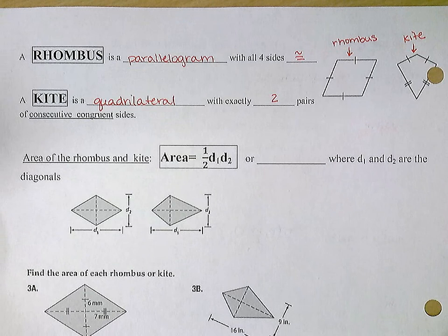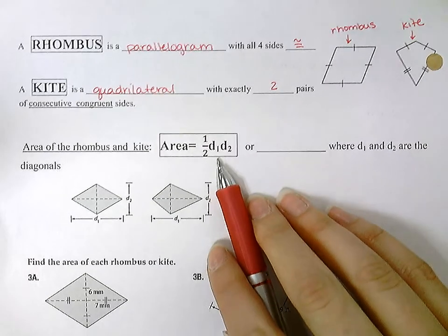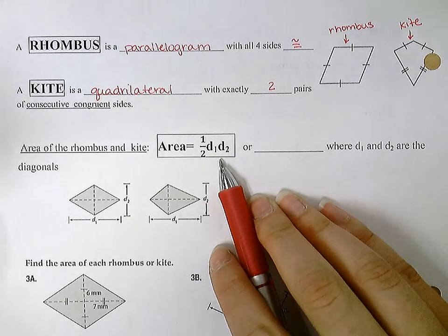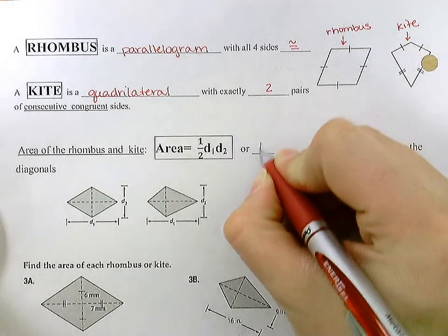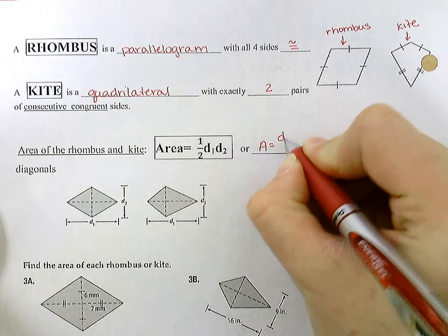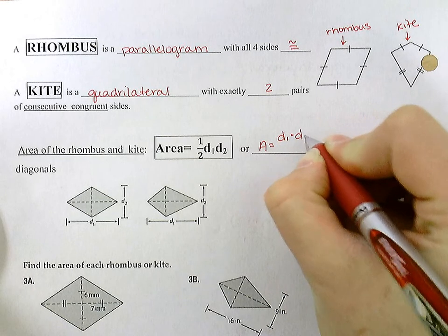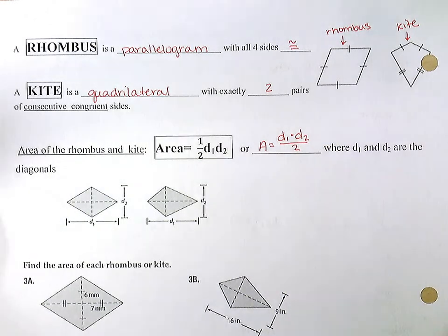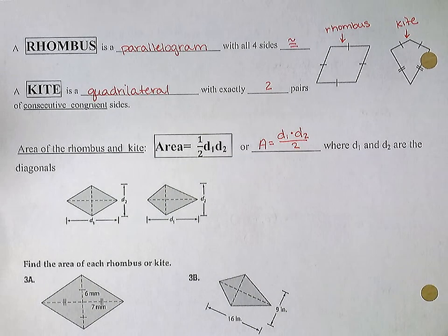Now your area formula for both a rhombus and a kite is the same. That area formula is 1/2 d sub 1 times d sub 2, or you can think of it as d sub 1 times d sub 2 divided by 2, where d sub 1 and d sub 2 are the diagonals. So you're looking for the diagonal lengths in these ones.